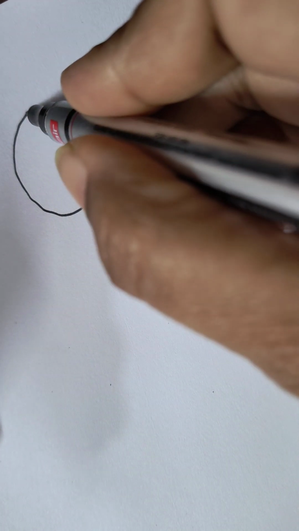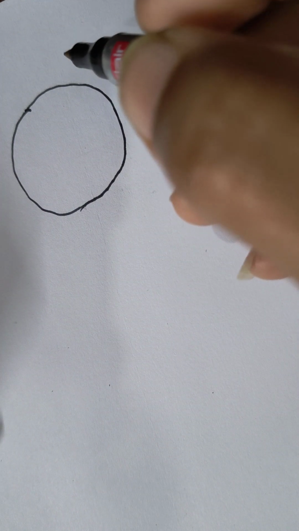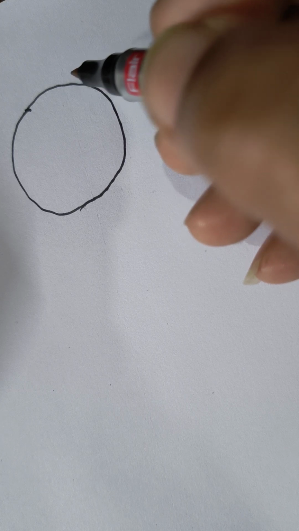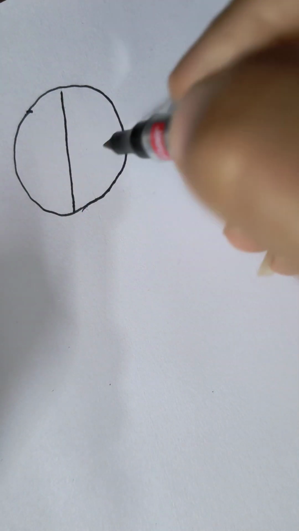Now suppose you buy a pizza. The pizza comes to your place. So this is a pizza. Pizza is round in shape, isn't it? And at home there are only two people to share the pizza. So you just divide it from the center into two parts.